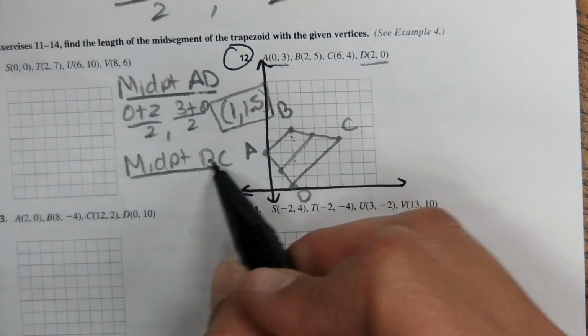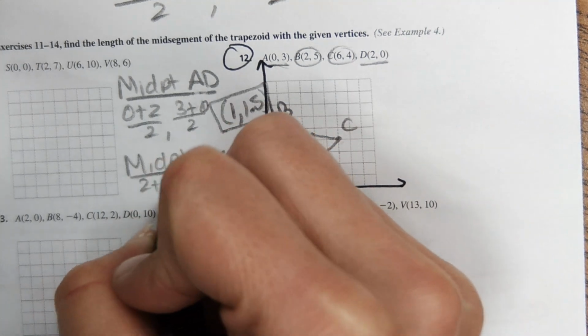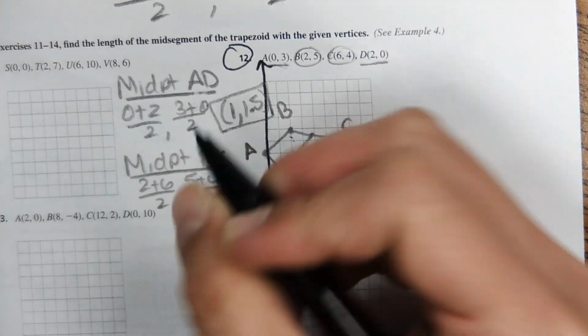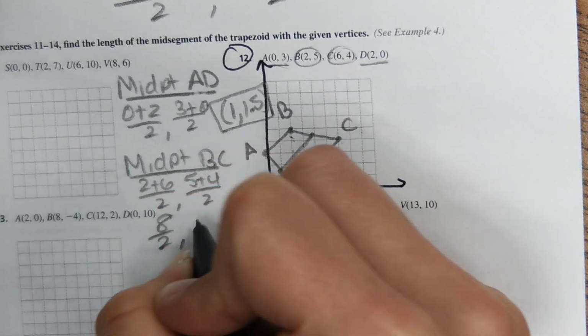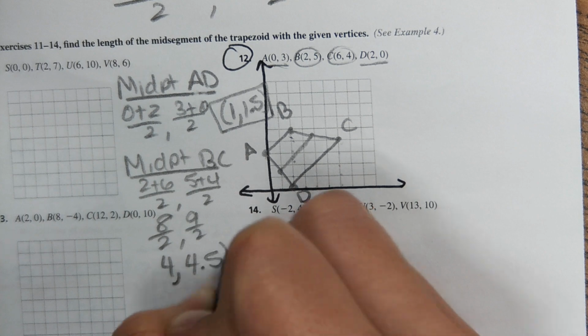Then the midpoint of BC, so add the x's, add the y's, four, 4.5.